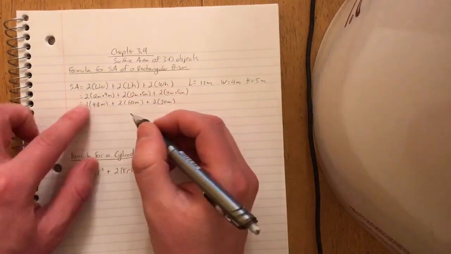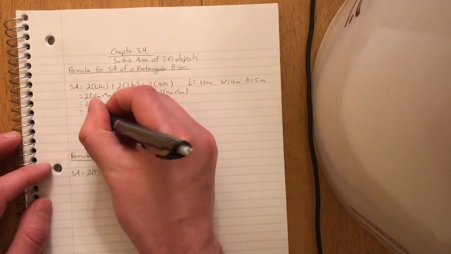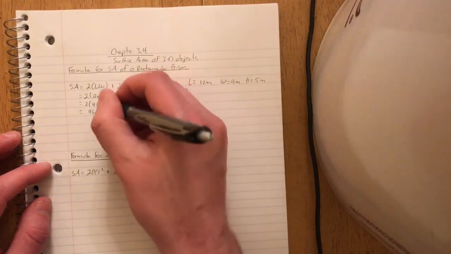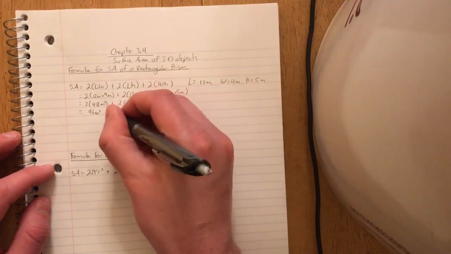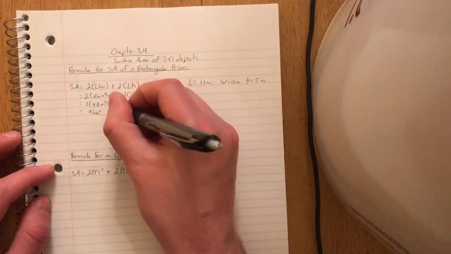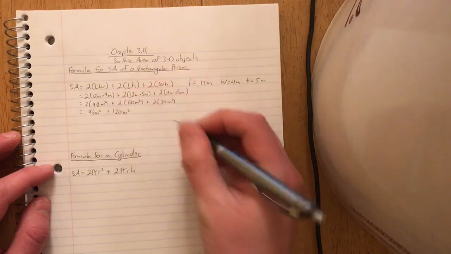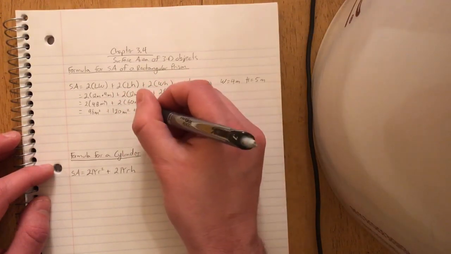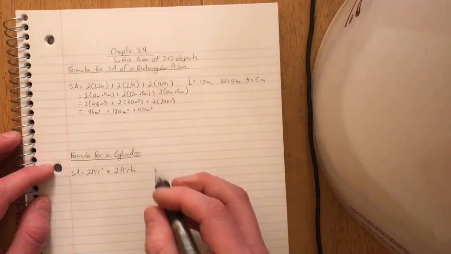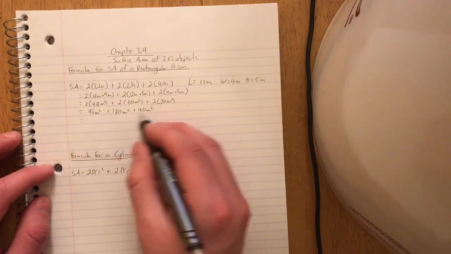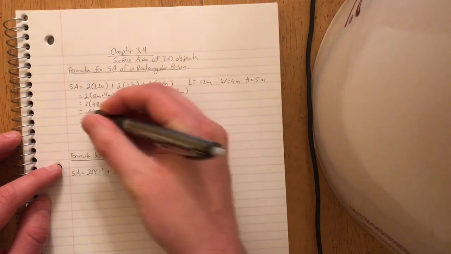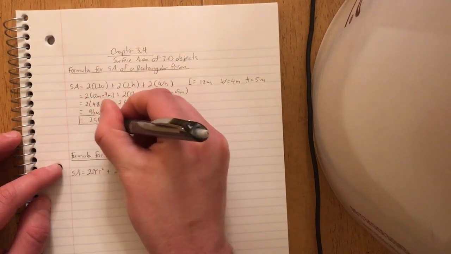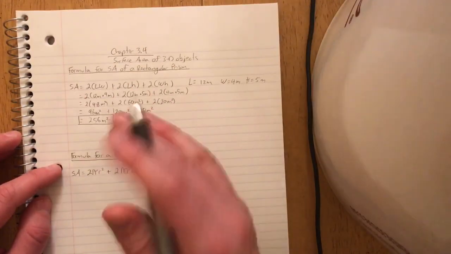Okay, then I do my next line, 2 times 48 is 96 meters. Sorry, these should all be squared here because it's meter times meter, it's my fault. Plus 2 times 60 meters squared is 120 meters squared, plus 2 times 20, which is 40 meters squared. Then if I add all those up, 96 plus 120 plus 40 should be 256 meters squared. Okay? So that same process you're going to follow for all of the problems that you see.